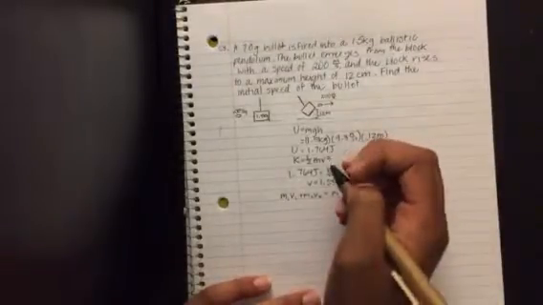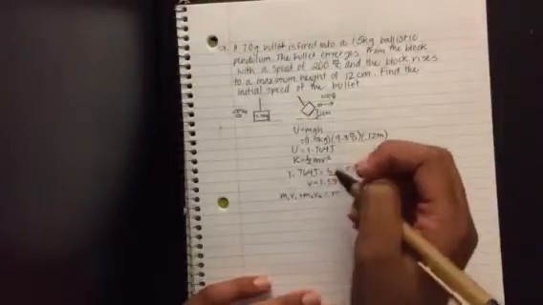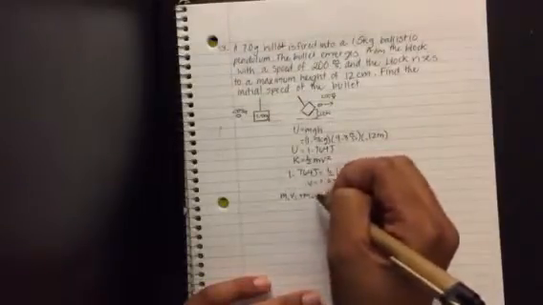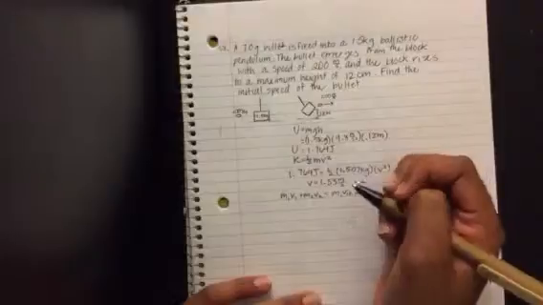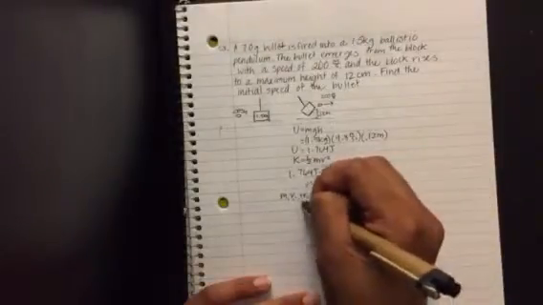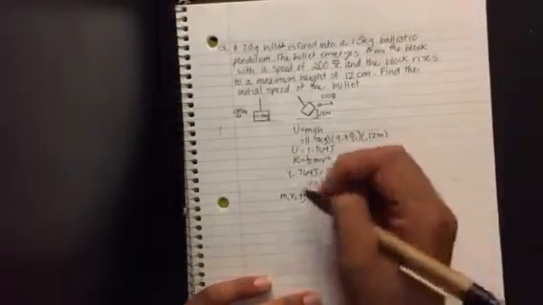Okay, so m2 is 1.5 kilograms, but keep in mind that the pendulum starts at rest, so v2 is actually 0, and so this goes to 0.